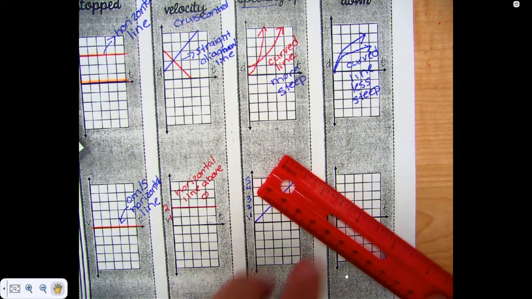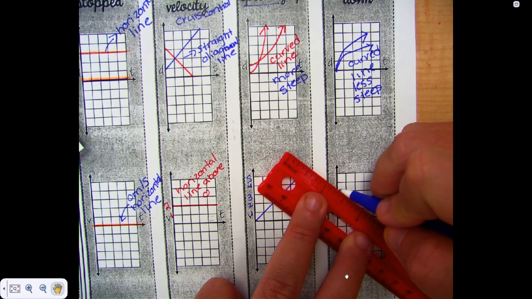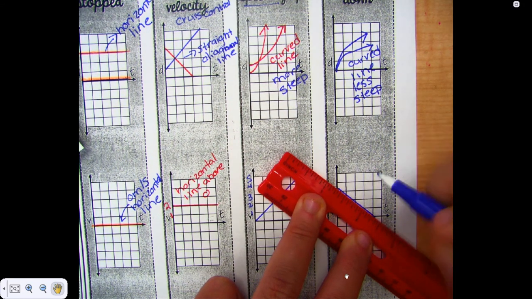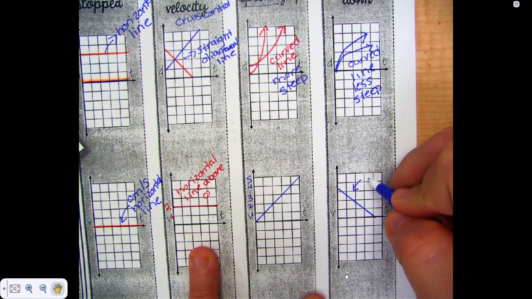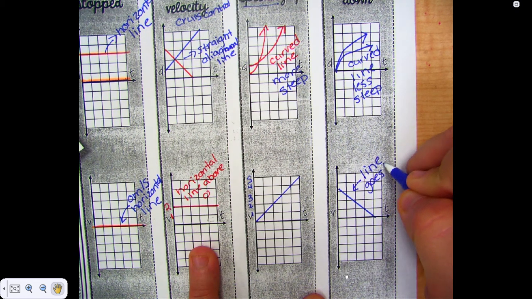Okay. Now on a velocity time graph, if I am slowing down, it means that I have a negative slope. A negative slope. So this is going to be the line goes down, negative slope.